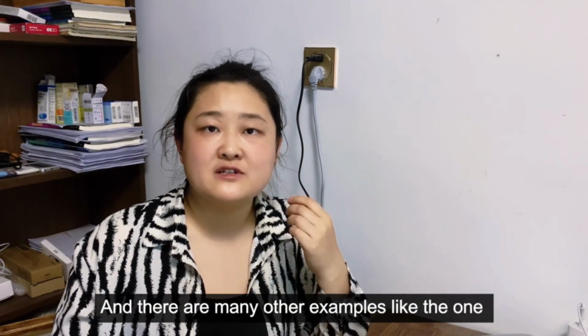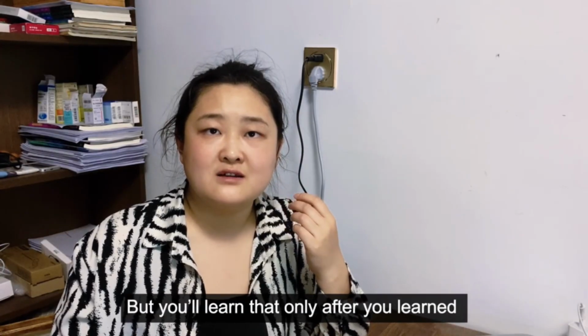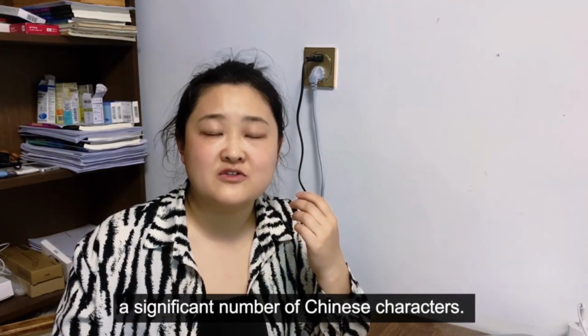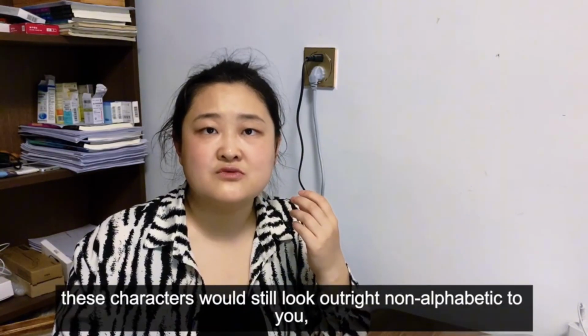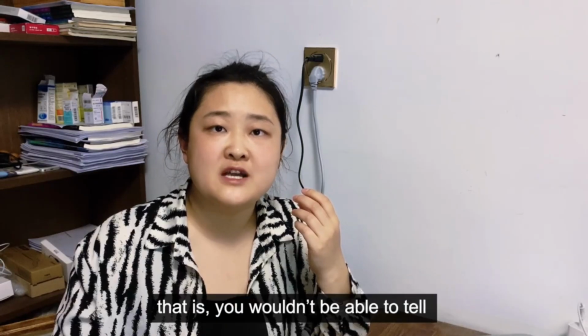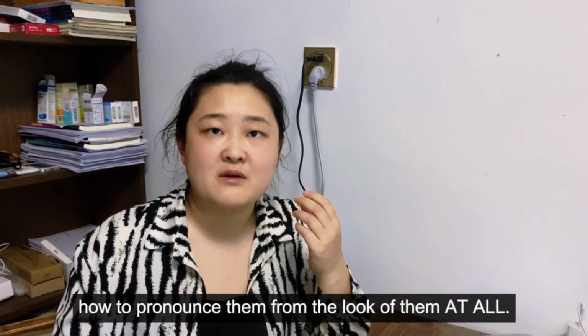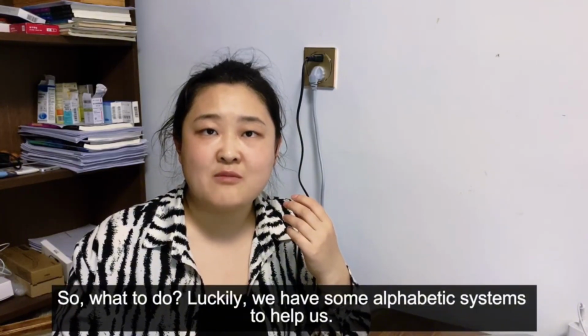And there are many other examples like the one I gave about the yang character just now. But you will learn that only after you learn a significant number of Chinese characters. For now, if you're just starting to learn, these characters will still look outright non-alphabetic to you. That is, you wouldn't be able to tell how to pronounce them from the look of them at all. So what to do? Luckily, we have some phonetic systems to help us.